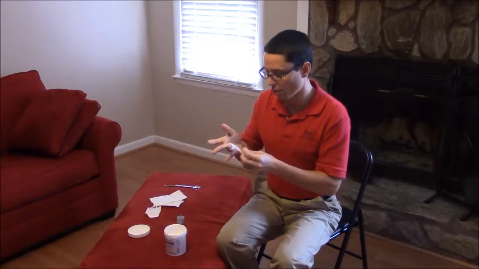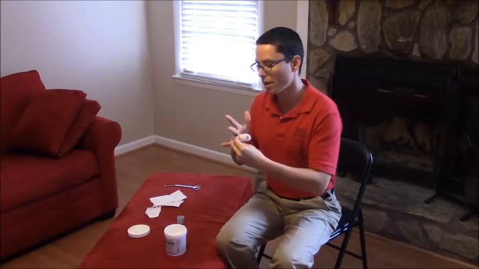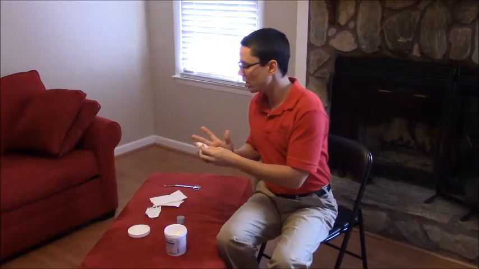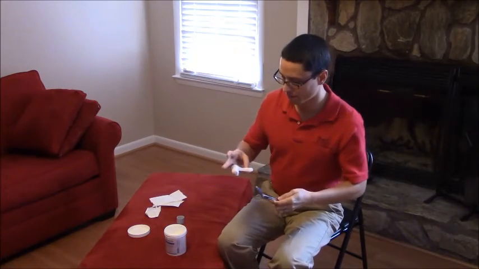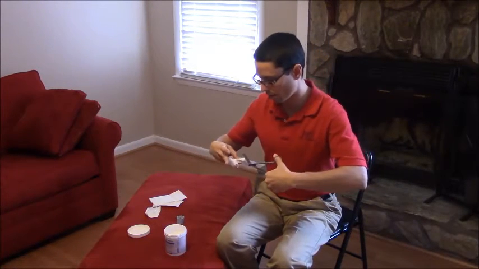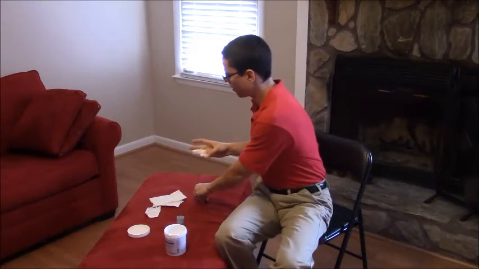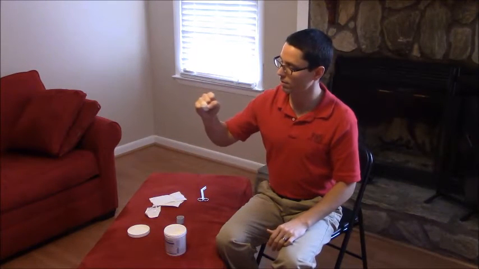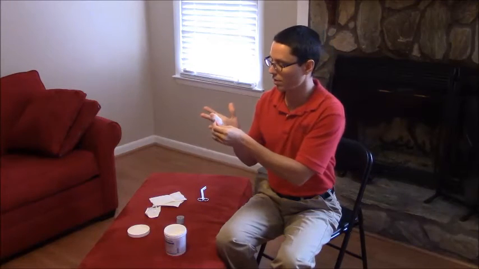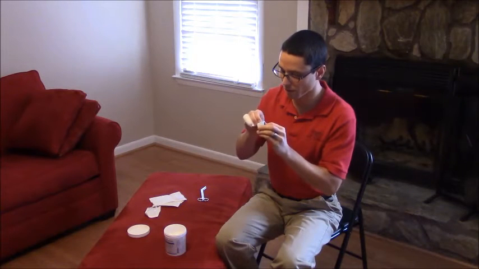Now, you want to make sure that it's not too bulky, because again, you're still wanting the patient to be able to move through their range of motion. So it's good to make sure that you still have good range of motion. Alright, I can still flex that finger just fine even with that in place. And I've got some tape here. I can tape it down as well.